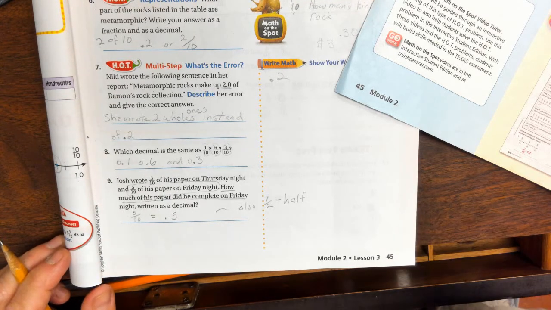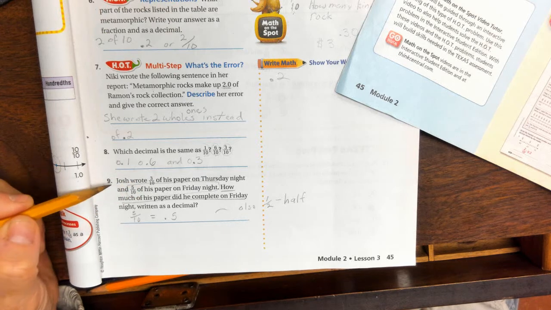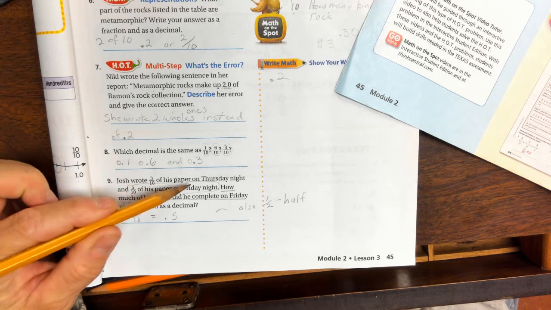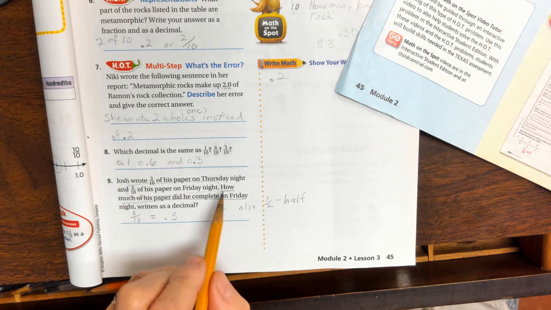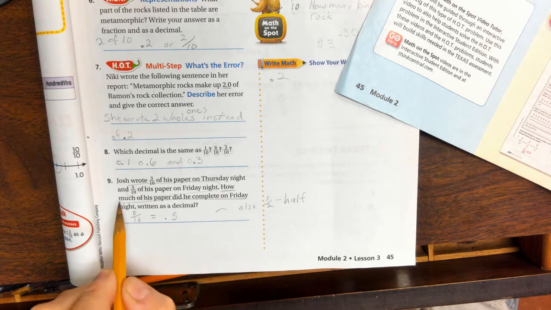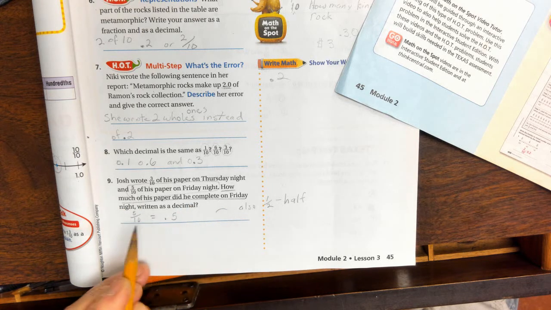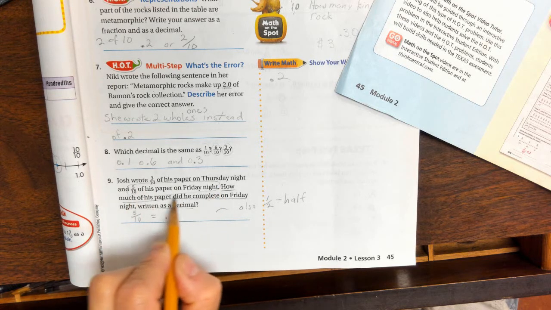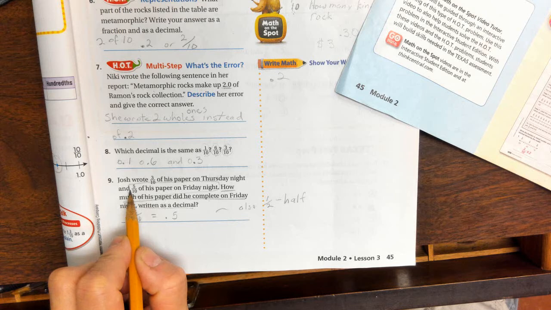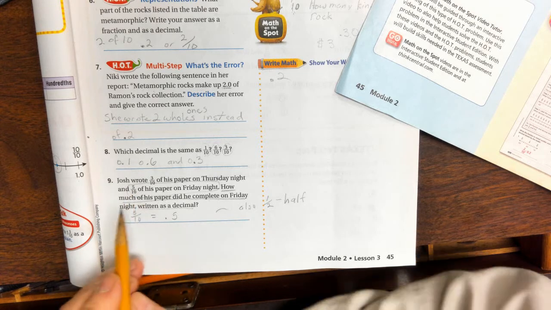Okay, number 9. Josh wrote 3/10 of his paper on Thursday night and 5/10 of his paper on Friday night. Underline the question: how much of his paper did he complete on Friday night, written as a decimal? He wrote 5/10. I came back and circled this because this is the information that we need to use. I underlined the question and I circled the important information.